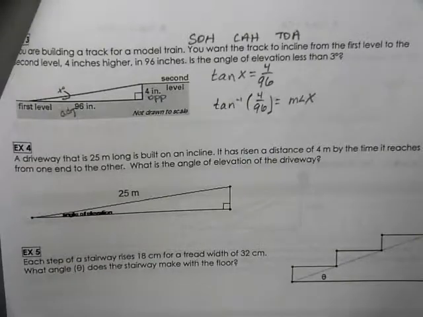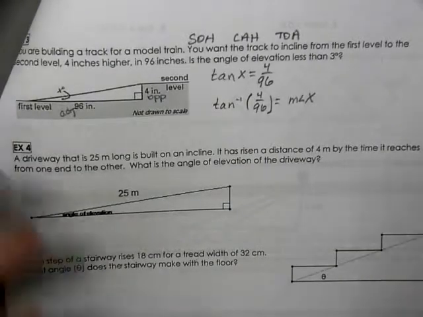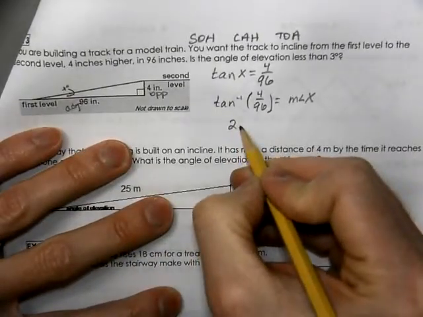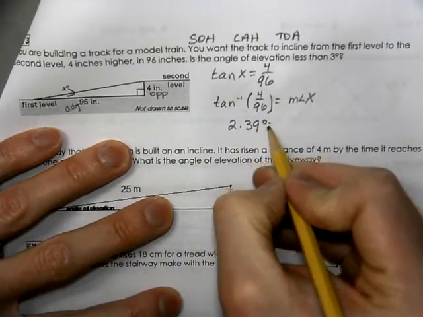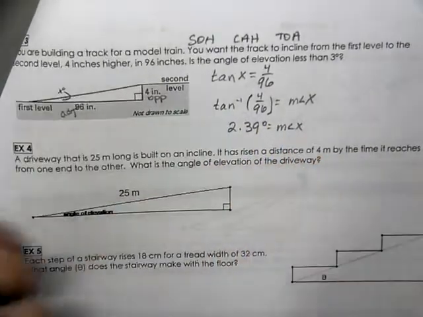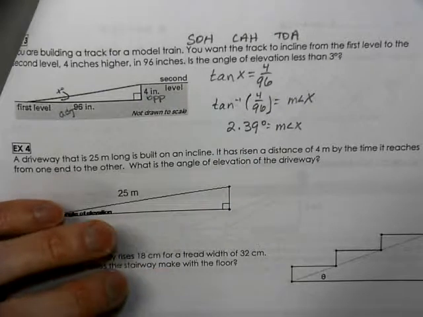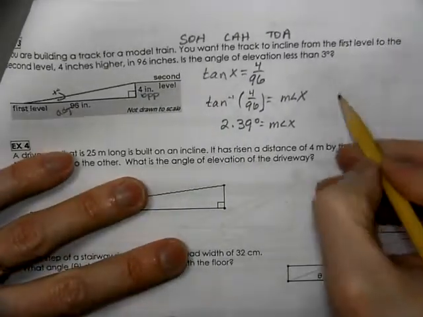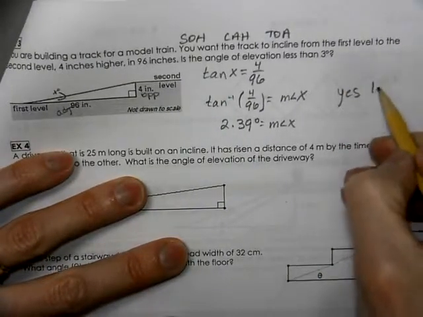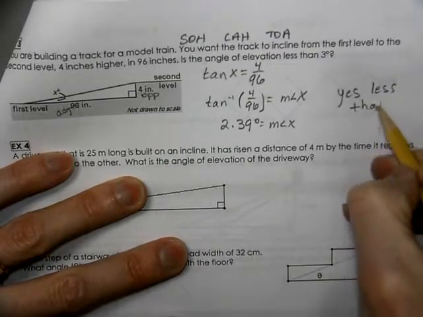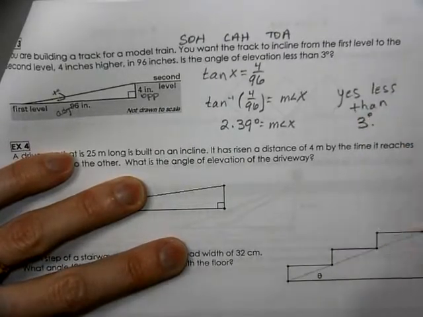So using our calculator, we'll see that the x is 2.39 degrees. And the question was, is that less than 3 degrees? Yes, less than 3 degrees.